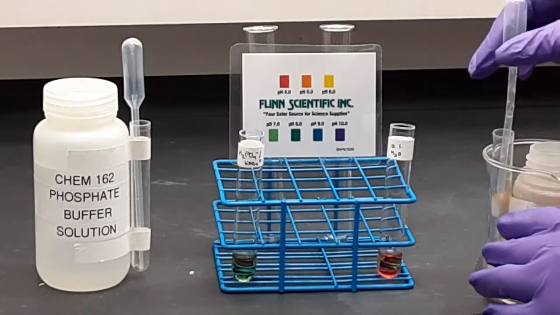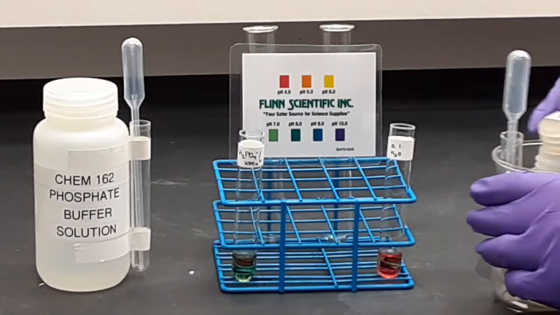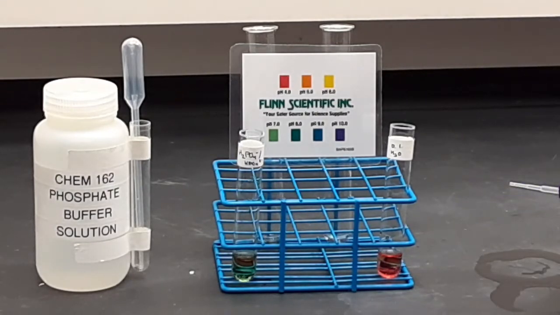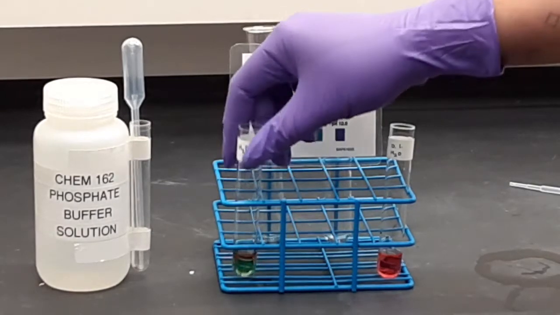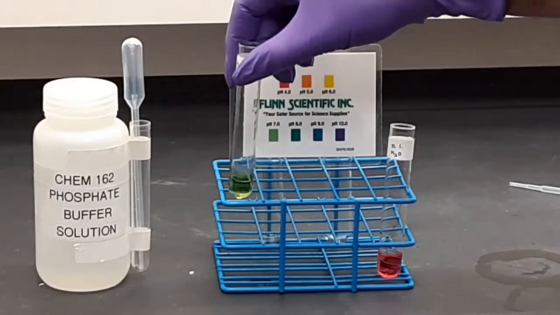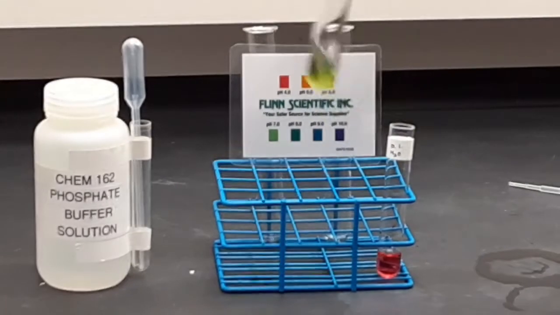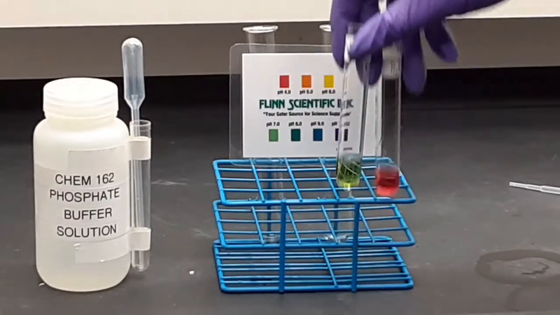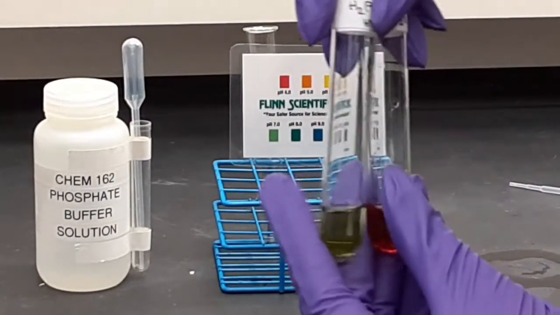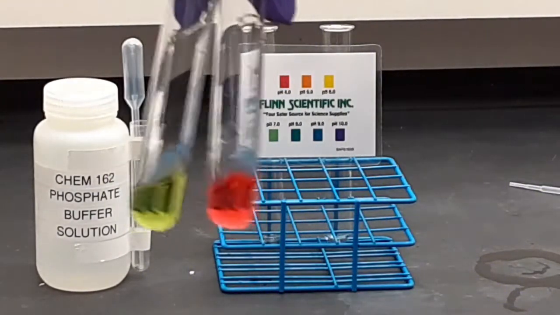One drop in each tube. Now Heather's going to give each tube a little bit of a shake. The tube of buffer did change, but not nearly as much as the tube of water. So clearly the buffer resisted the change.